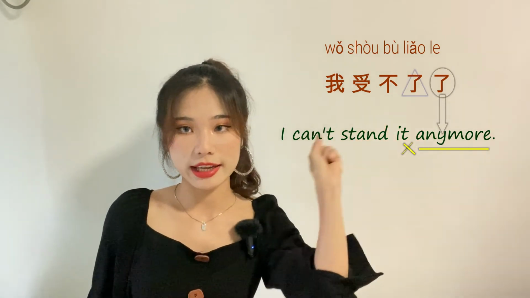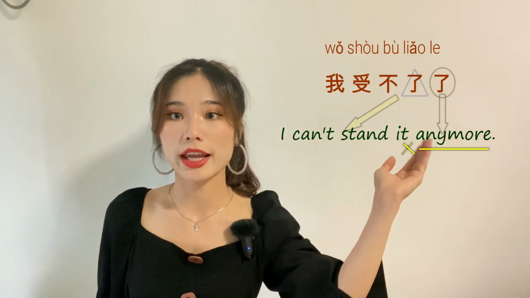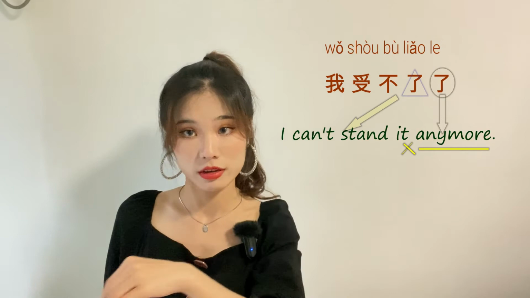The first one, liǎo, shows that I'm not able to do it, the inability. The second one shows the change of the state. I can't do it anymore in the future.